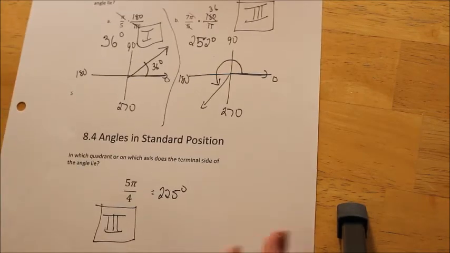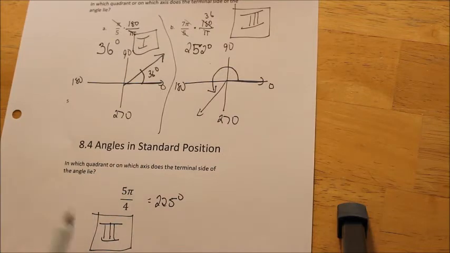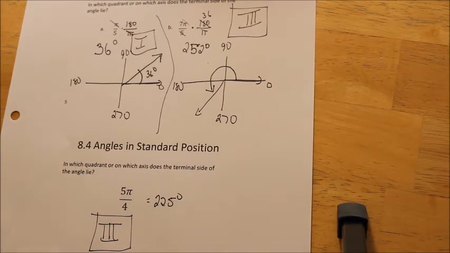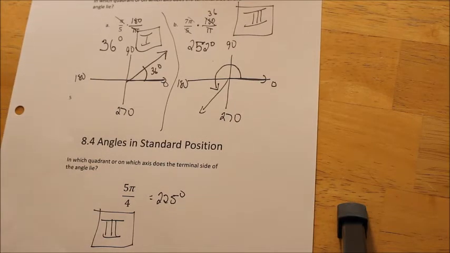Okay? So the first part of your homework is simply taking either radians or degrees and saying what quadrant it lies in. And if it's in radians, it might be a good idea to change it to degrees, just because that one's a little bit easier to work with.